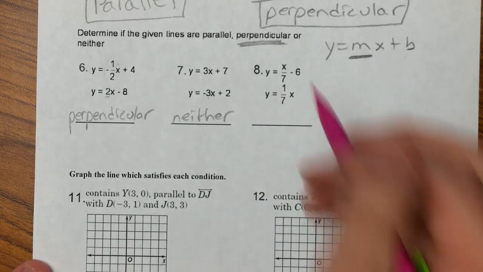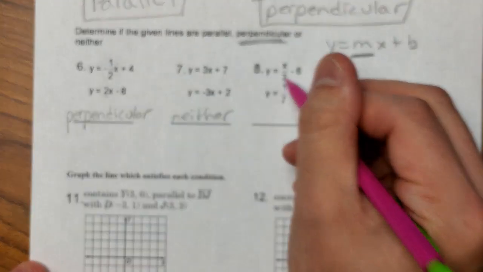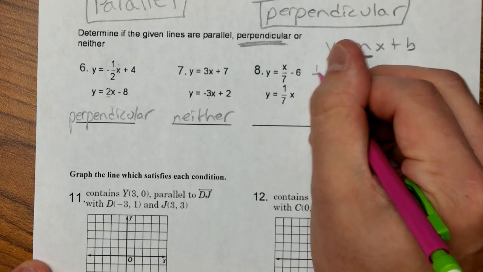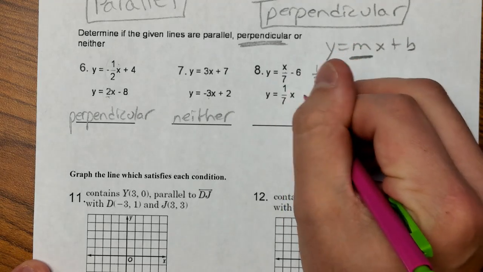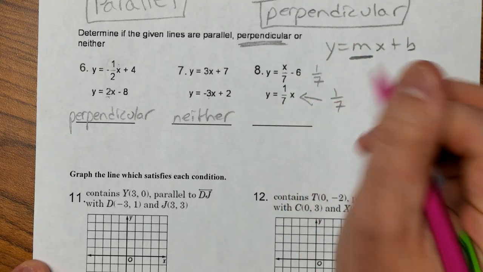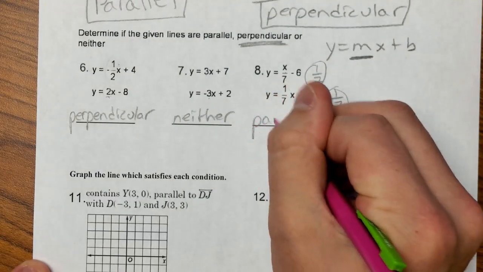Okay? My last one, if there is an x over a 7, that means there's an imaginary 1 over a 7. This one also has 1 over 7 in front of the x. Are those the same fractions? Yes, so it is parallel.